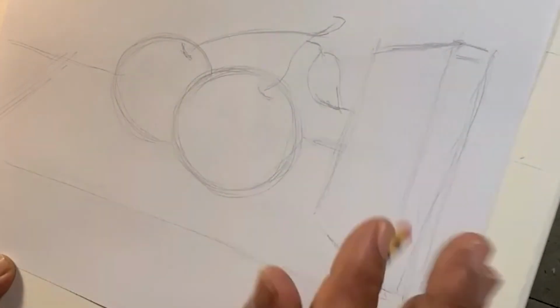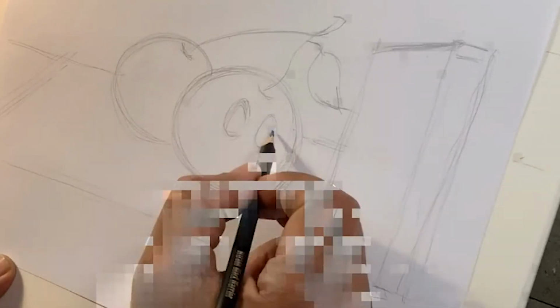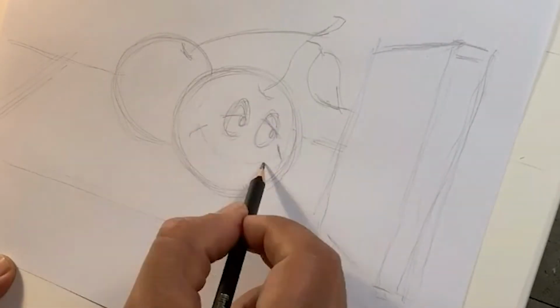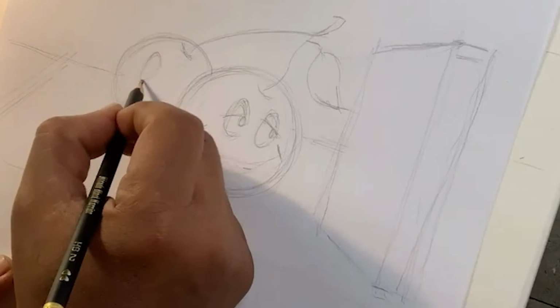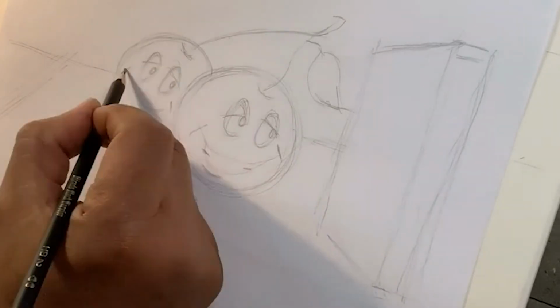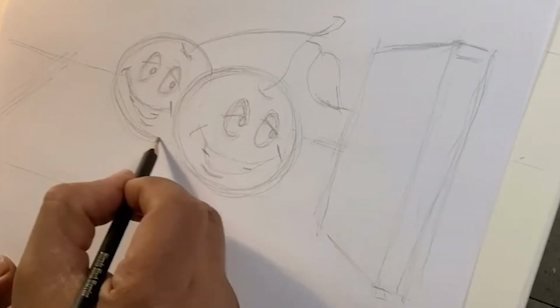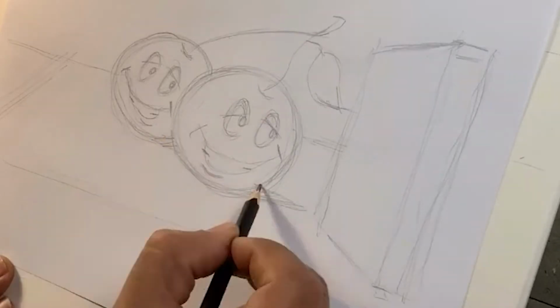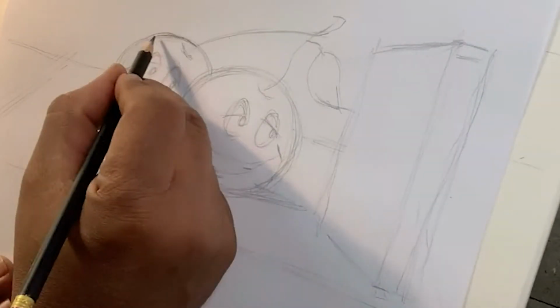Because these are cartoon cherries, I'm gonna add some fun eyes, a smiley face, and the cherries are looking at each other and looking at the TV. We block in the shadow. We start adding details. So you get the basic shapes, refine the line, then you add details.